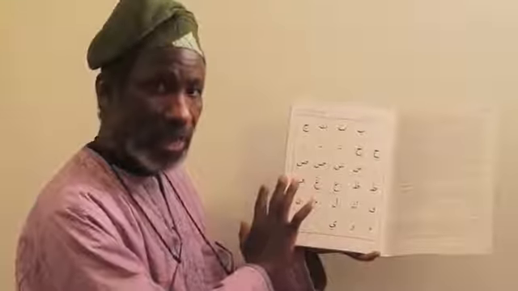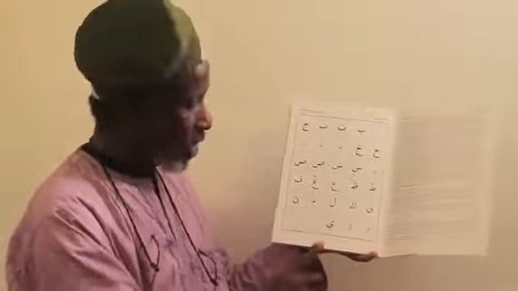In a moment you will see that explained comprehensively on the board, but if you forget any letter's name, you can refer back to page 3 of the Arabic from the Beginning. So that might be helpful.